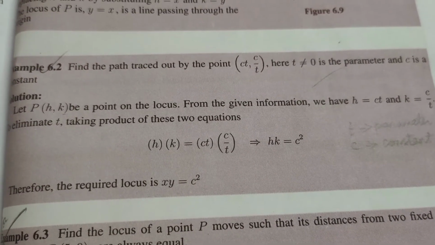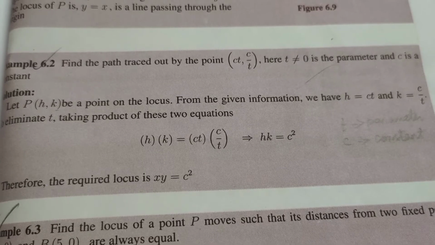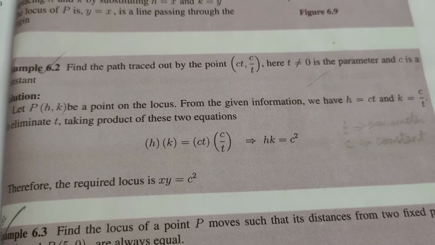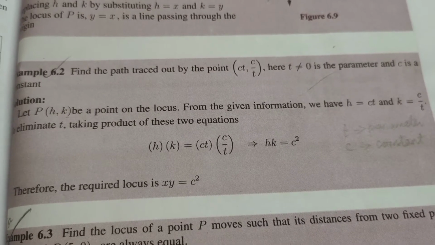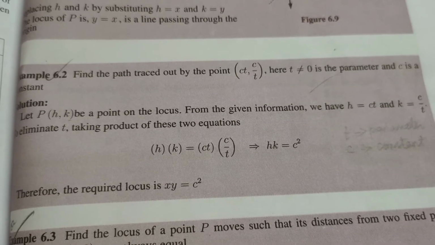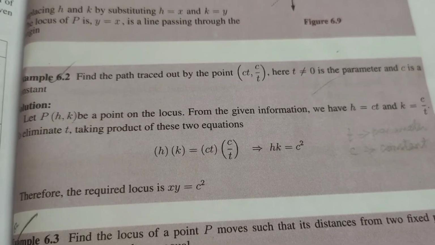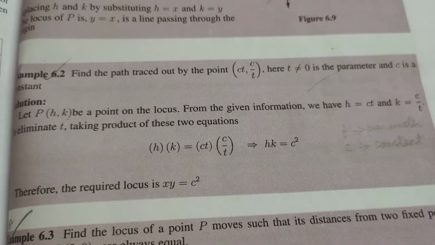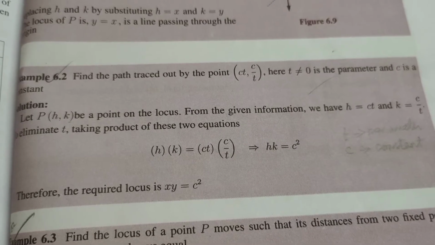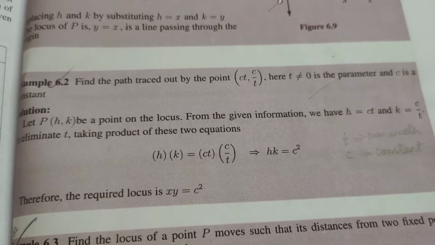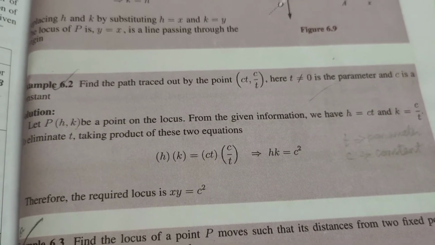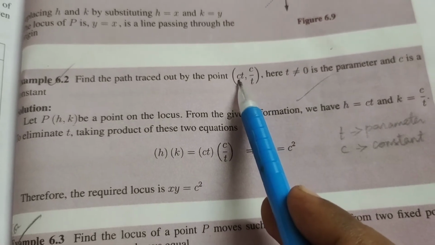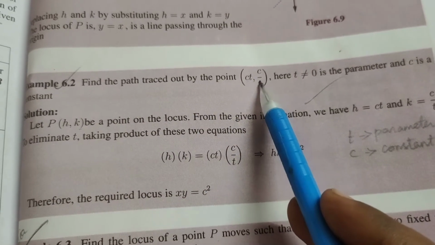Example 6.2. Find the path traced out by the point (ct, c by t). Here t is not equal to 0 and is the parameter, and c is a constant. Here the given point is (ct, c by t). As per the given procedure, we consider the point P as h, k, the point on the locus. So from the information we have h equal to ct, and k equal to c by t.